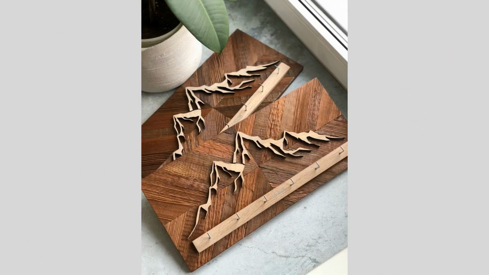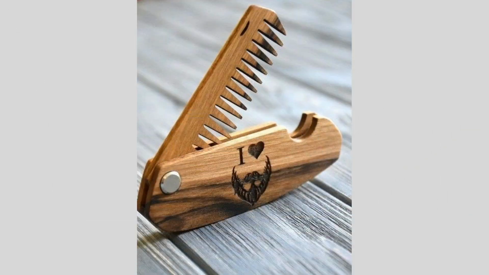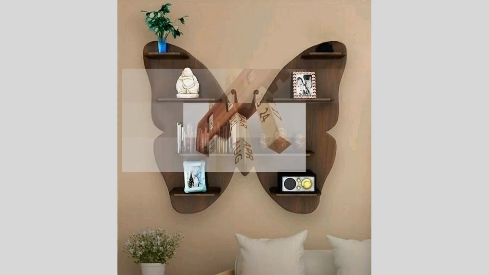Wooden planters. Design unique planters from wood, incorporating drainage features and creative shapes for indoor or outdoor use. Wall-mounted art hooks. Create decorative hooks for hanging coats or bags, featuring artistic shapes or themed designs.